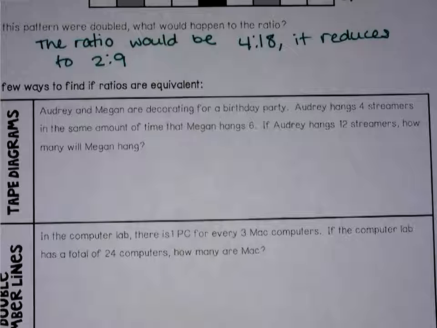So let's read the problem. Audrey and Megan are decorating for a birthday party. Audrey hangs 4 streamers in the same amount of time that Megan hangs 6 streamers. If Audrey hangs 12 streamers, how many will Megan hang? A tape diagram is similar to what it sounds like. It looks like a strip of tape going down, comparing two numbers.